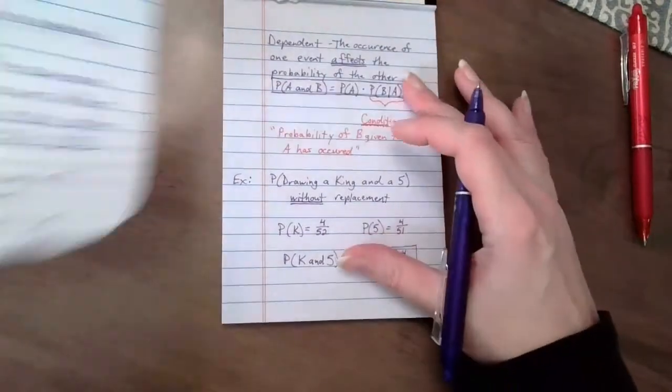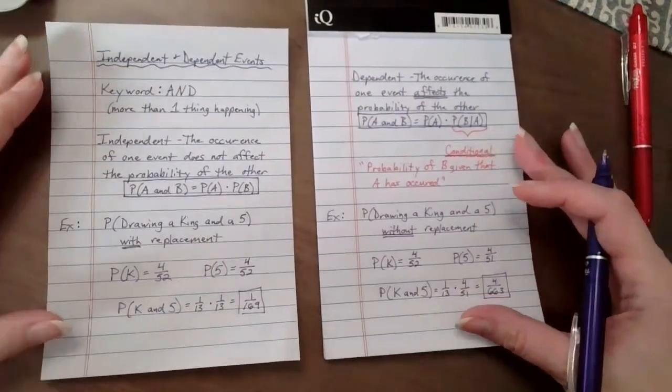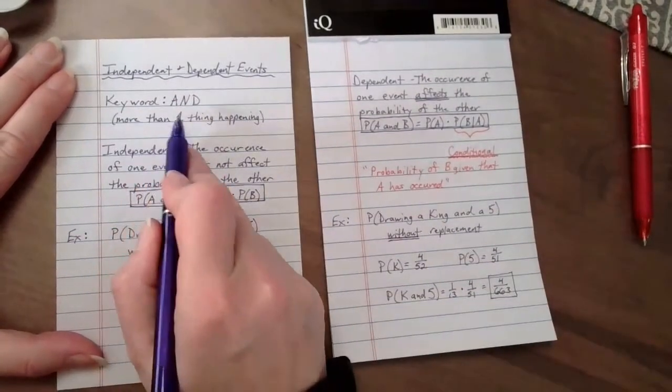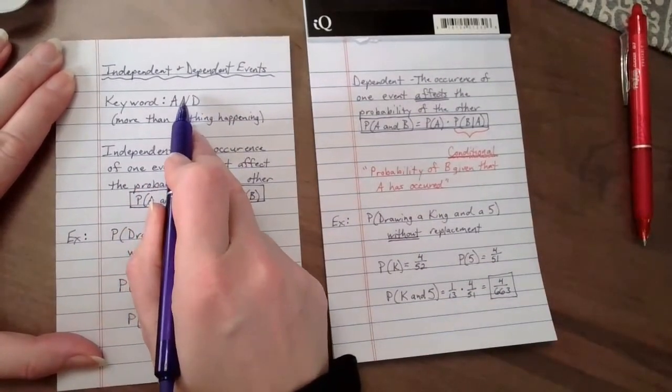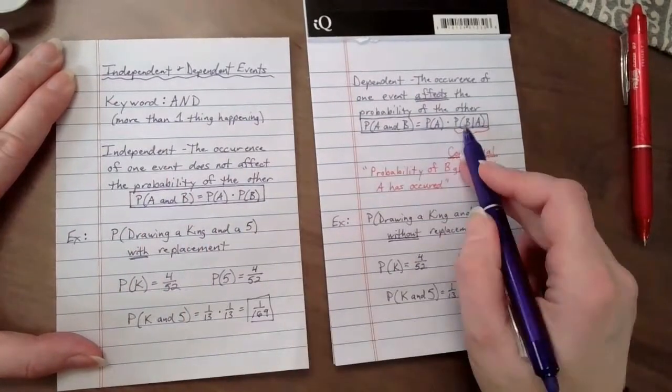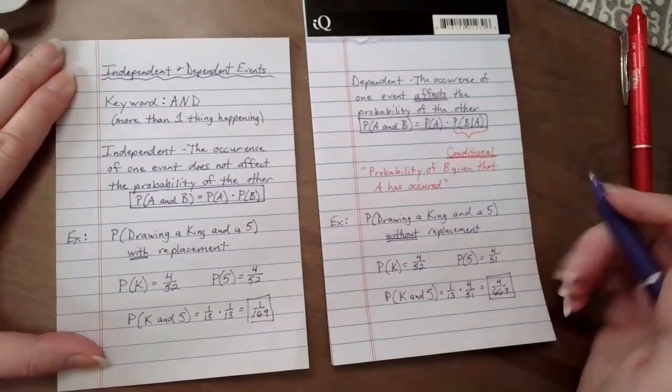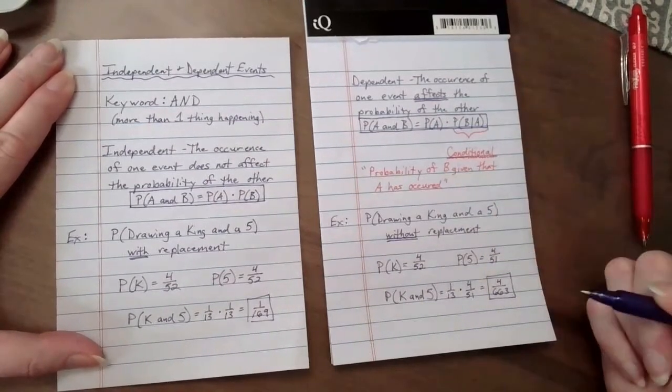All right, so things to walk away with. Independent, dependent. We have more than one thing happening. Keyword is and. In both cases, you're finding individual probabilities and multiplying them together. But with dependent, something affects the outcome of that second one.